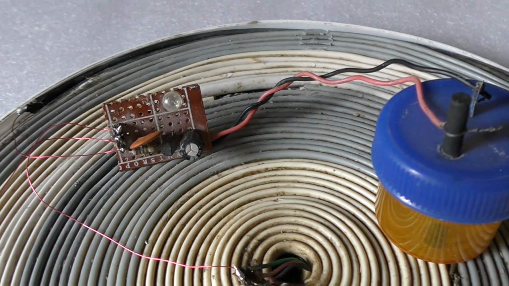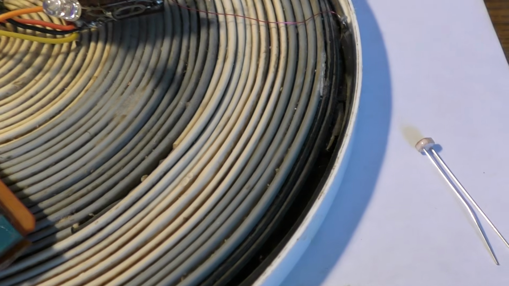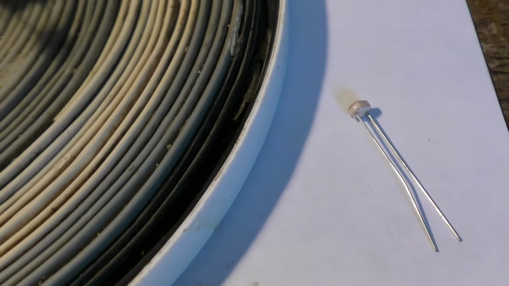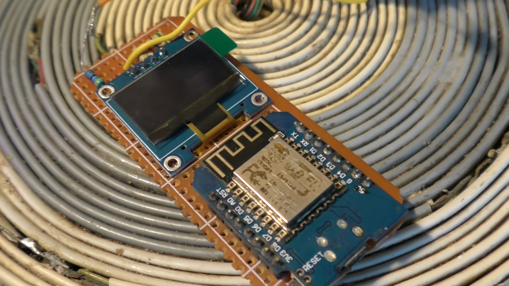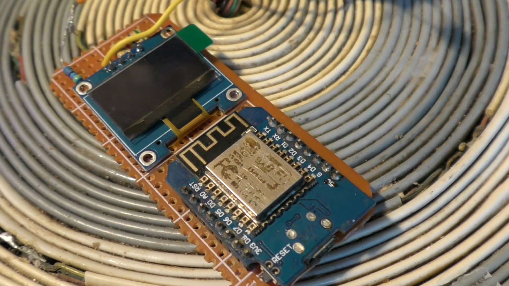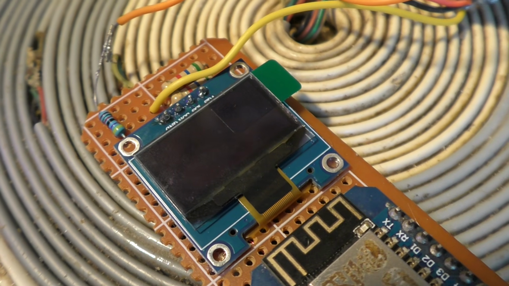Right, so now on to the other part of the project. After several false starts, including a photoresistor and a phototransistor, I've ended up with this system, which is actually direct. I'll be showing the circuit diagram later. Well, it's direct except for a 47k resistor you can see on the top there.